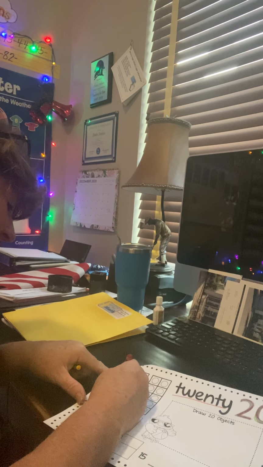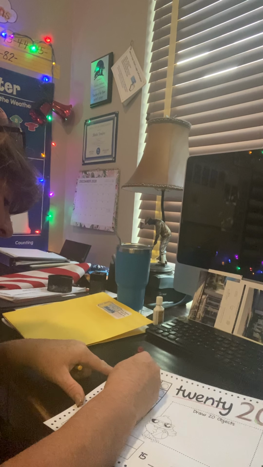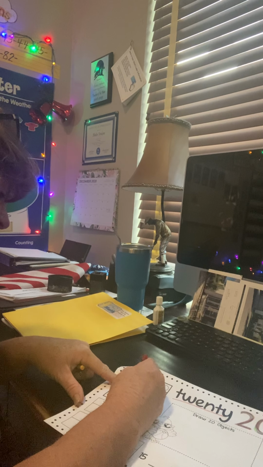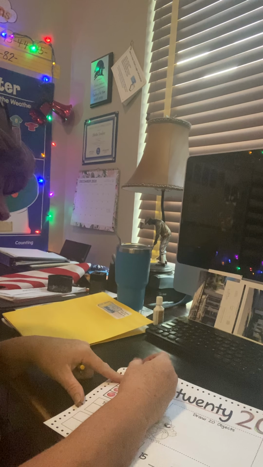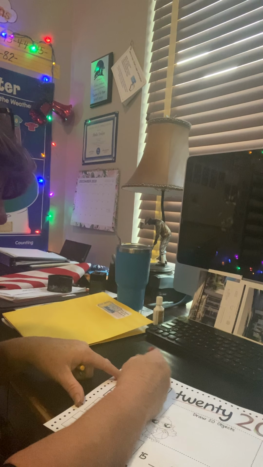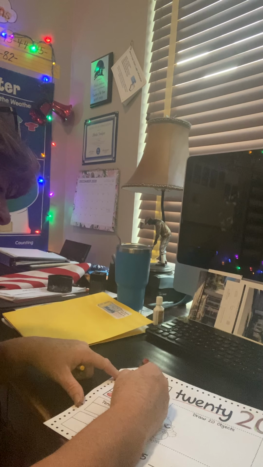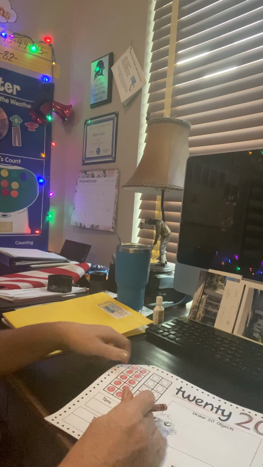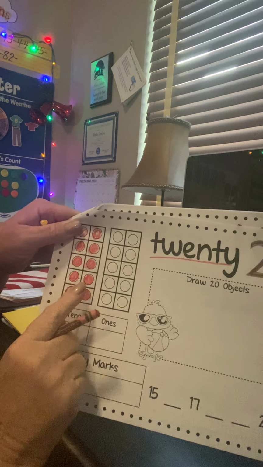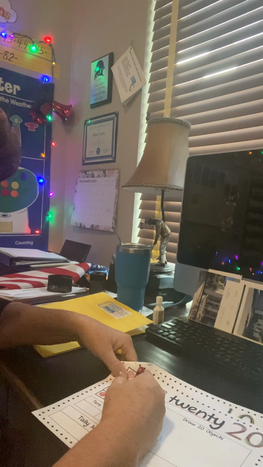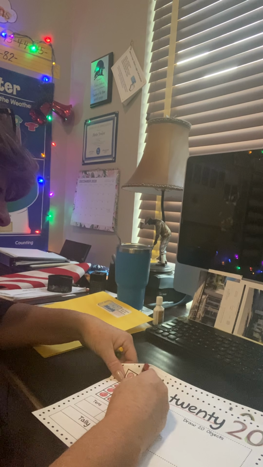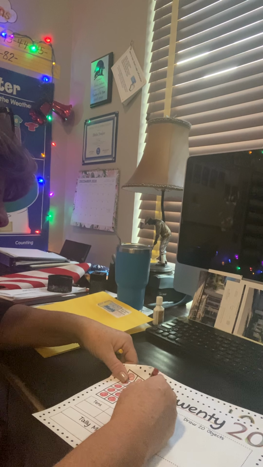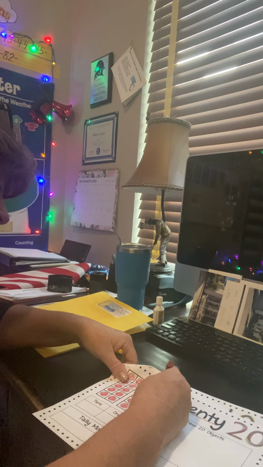1, 2, 3, 4, 5. Now I'm not coloring a pattern. It'd be fine if you did that. It just takes a long time, and I really don't want you to spend that much time on this. I'd rather you spend your time on other assignments, getting them all done. Okay, so I've got 10. We're going to fill this whole one up because 10 and 10 is 20. So let's keep going. 10, 11, 12, 13, 14, 15, 16, 17, 18, 19, 20.